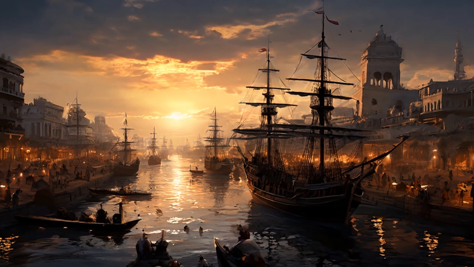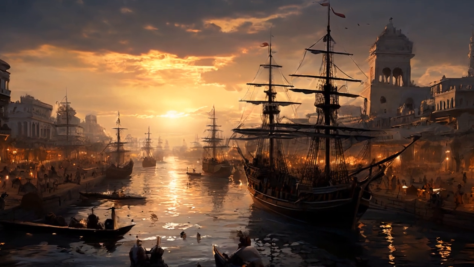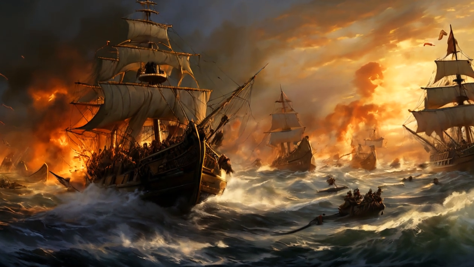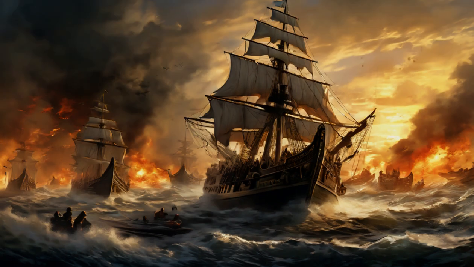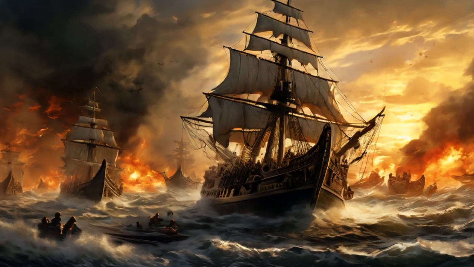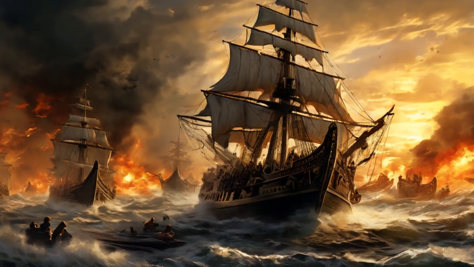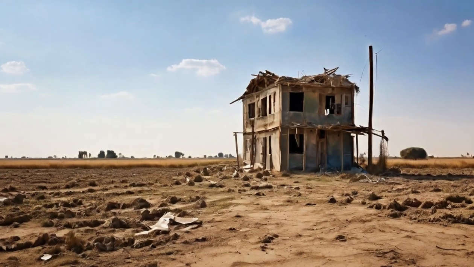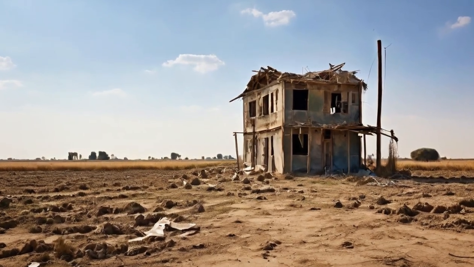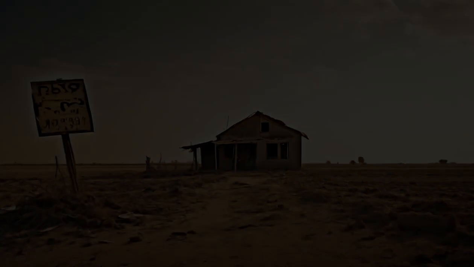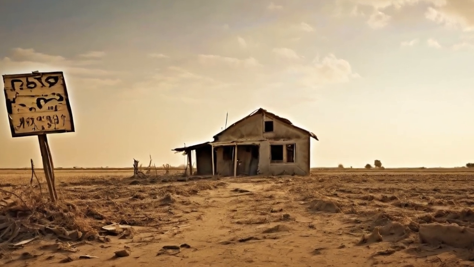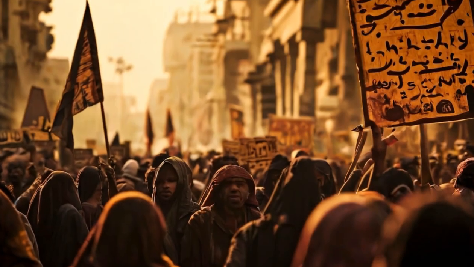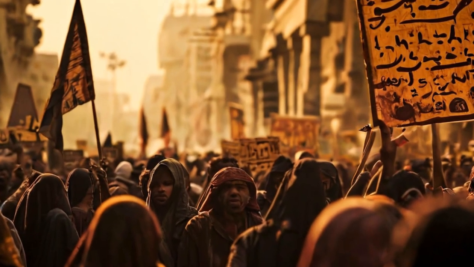One of the primary reasons was the loss of control over trade routes. The decline of Egypt's naval power and the rise of competing powers in the Mediterranean, such as the Greeks and Phoenicians, hindered Egypt's ability to maintain its dominance over trade. As a result, Egypt's economy suffered, leading to a decline in agricultural production, rising prices, and a decrease in the standard of living. The economic decline also exacerbated social unrest.